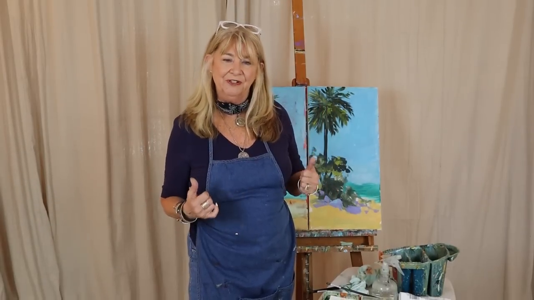Don't forget, use lots of paint. Don't be stingy. Slap it on. Use big brushes. Have a great time. Start more paintings than you finish. It's okay if you have a stack. You'll get to them sometime when you're really ready. But just keep going forward.